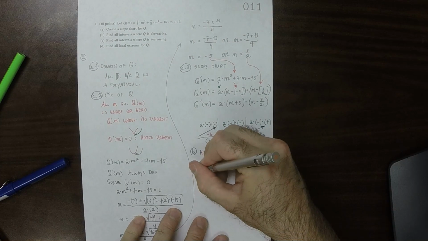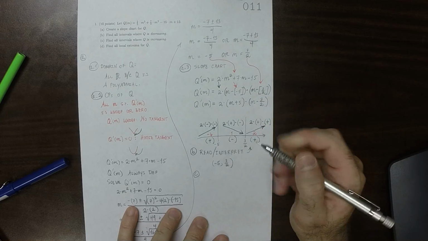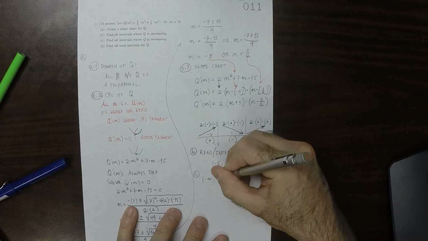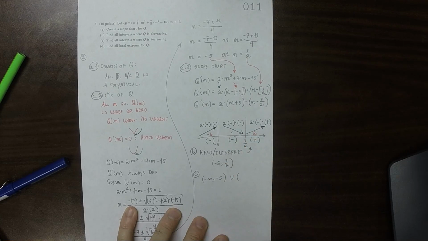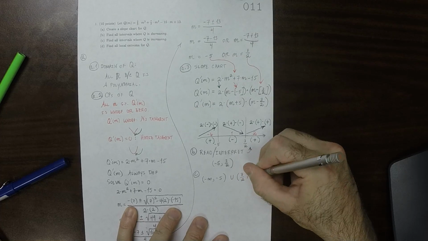So for part C, again, we just need to read and interpret that chart. So then that would be -∞ to -5, union 3/2 to infinity.